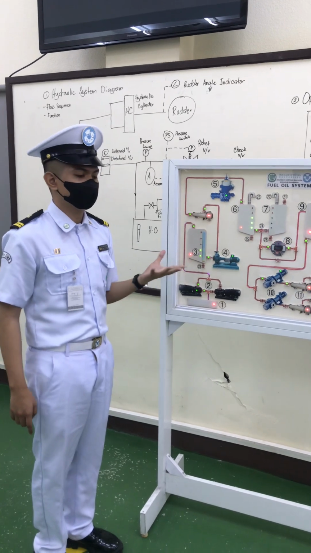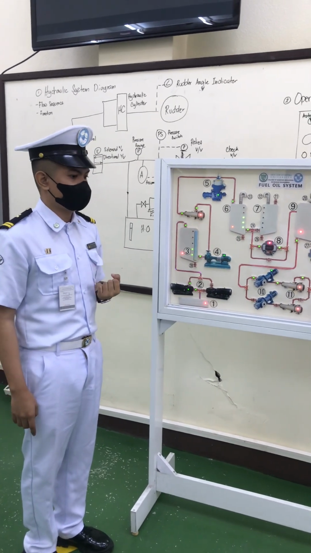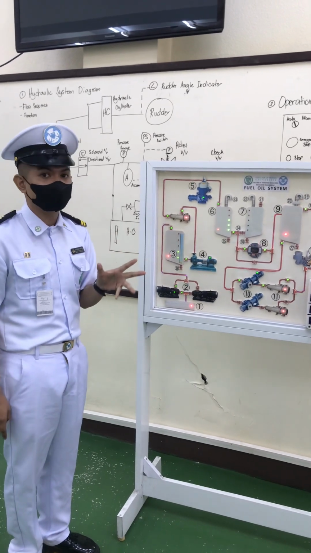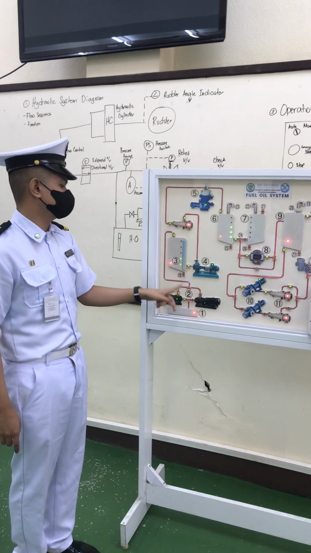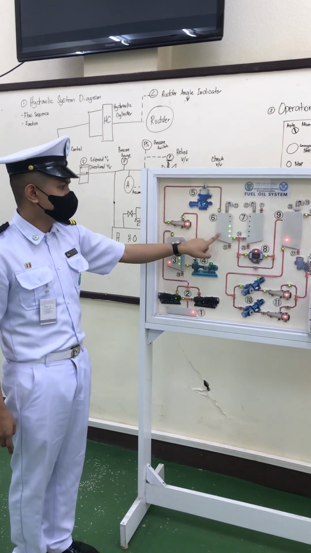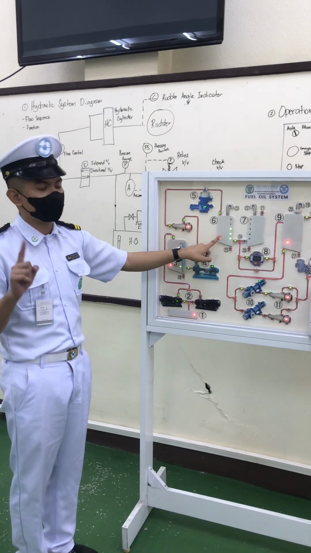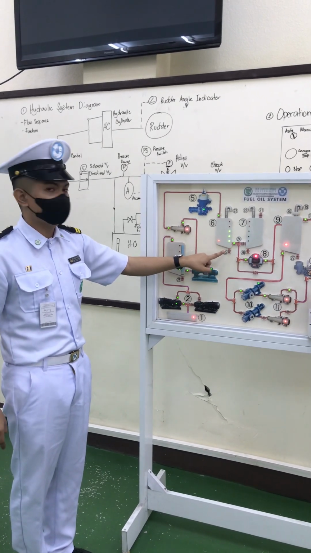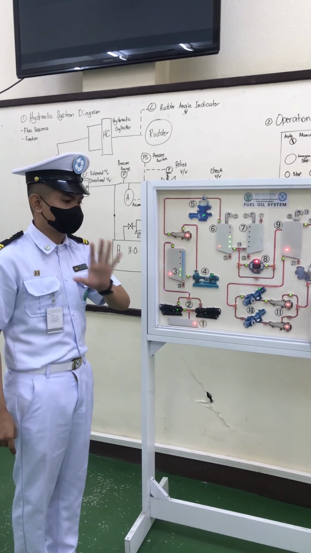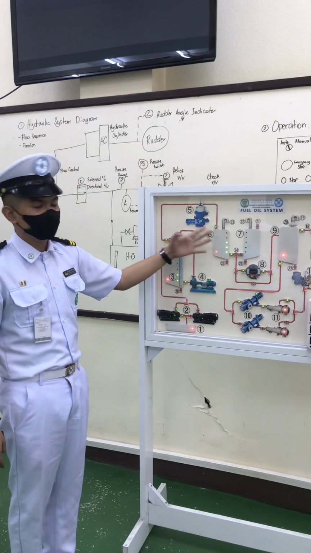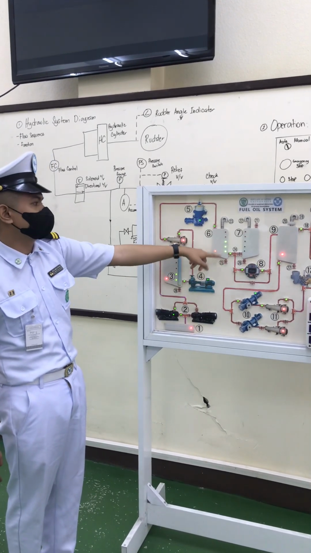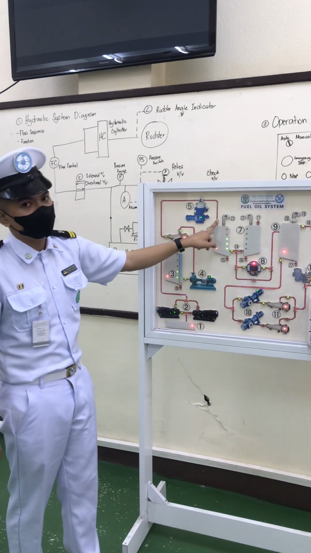The fuel oil service tank acts as storage of fuel that has been treated from the double bottom tank, settling tank, purifier, and clarifier. In case there are still contaminants present in the fuel oil service tank, they will be drained using the drain valve. Here is the vent for the exhaust pump.